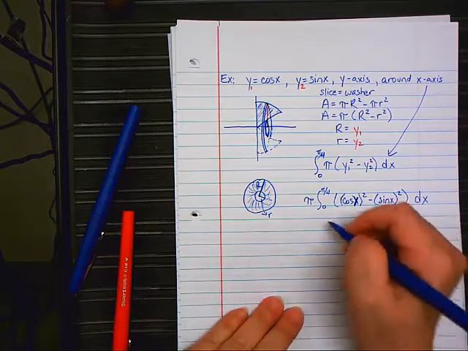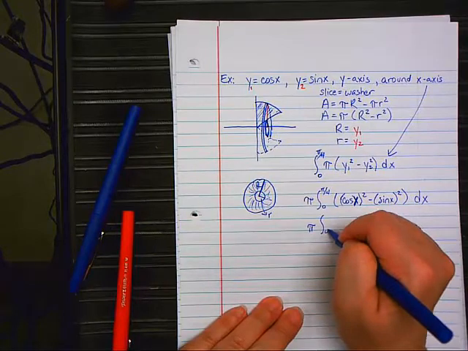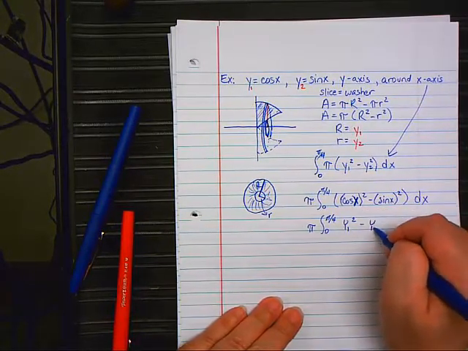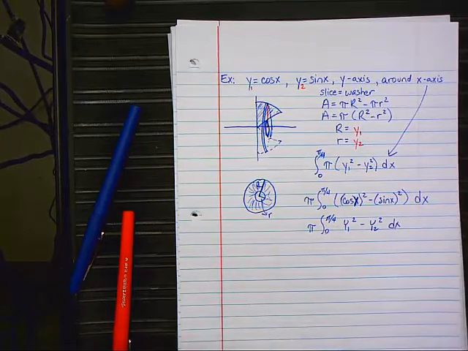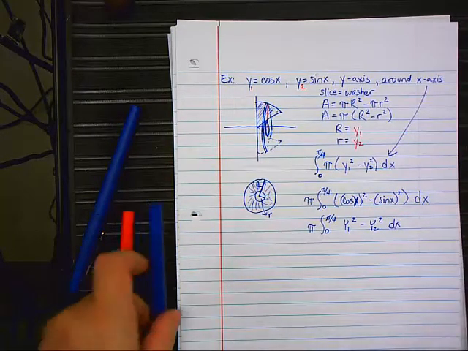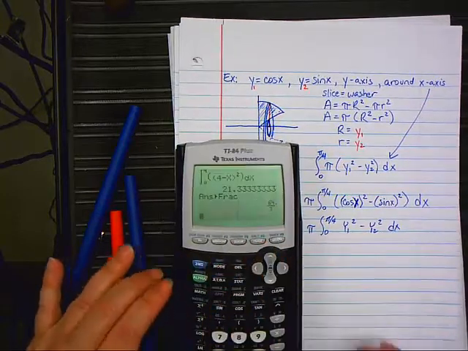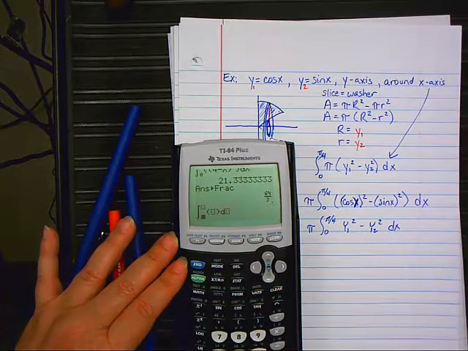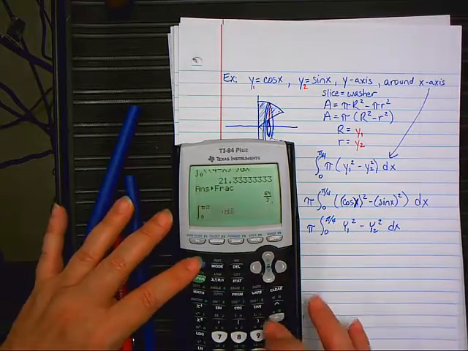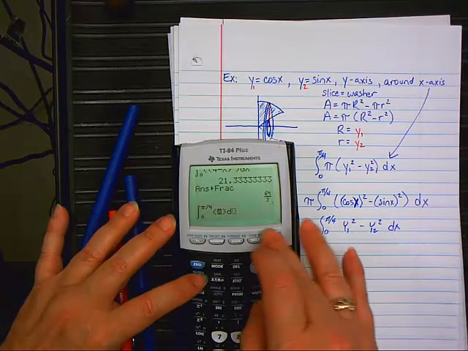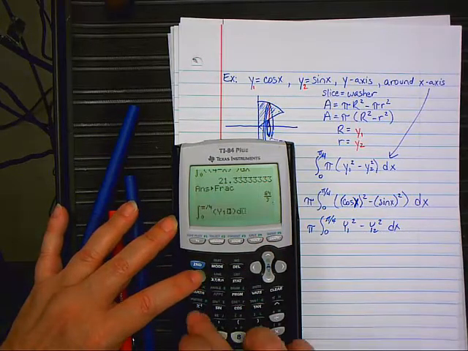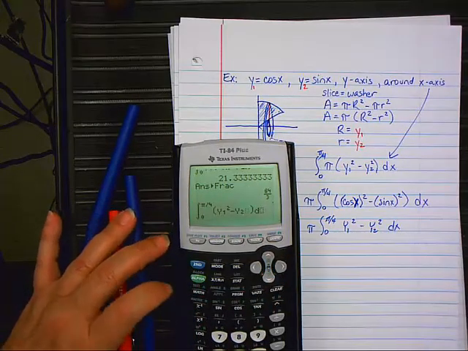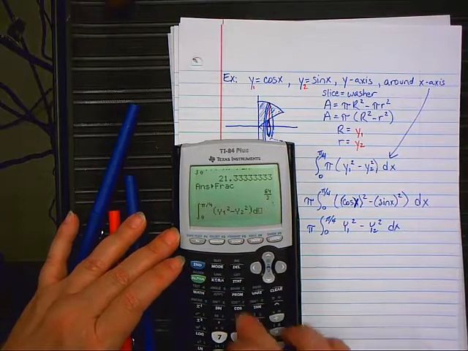Now, what you can do also is pi times the integral from 0 to pi over 4. Since you've already got the equations in there, you could do y1 squared minus y2 squared dx, if you know how to do that. Have I shown you how to do that? Yes. You can do it either way. I'm going to do it that way, because I like that. Math 9. Well, I forgot the pi again. I'll do it at the end. 0, pi over 4. Alpha trace, there's y1 squared minus alpha trace y2 squared dx, boom.